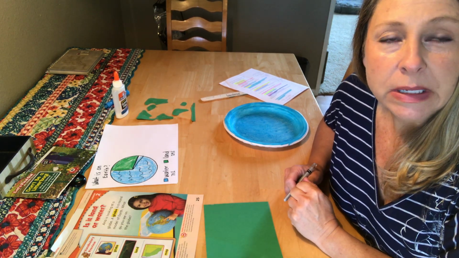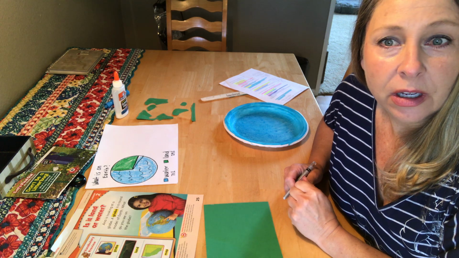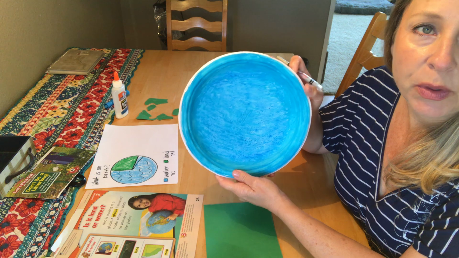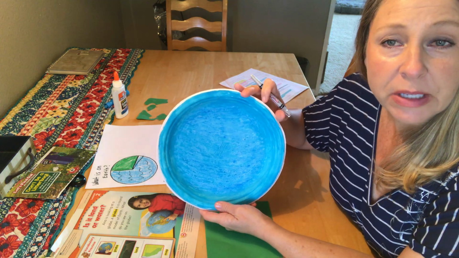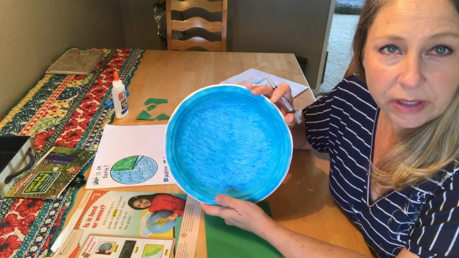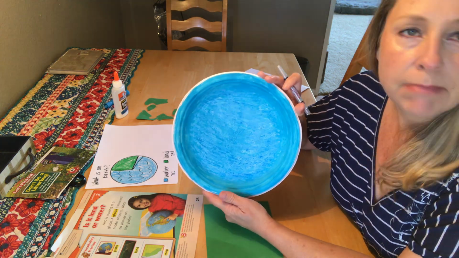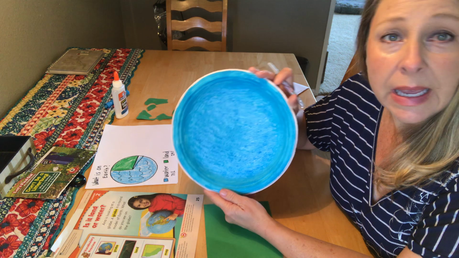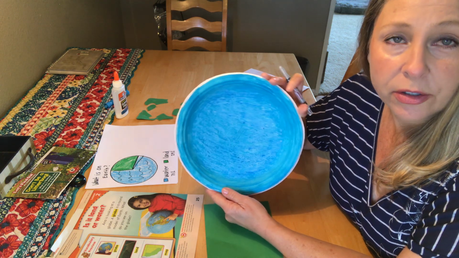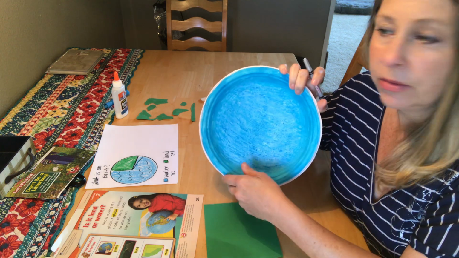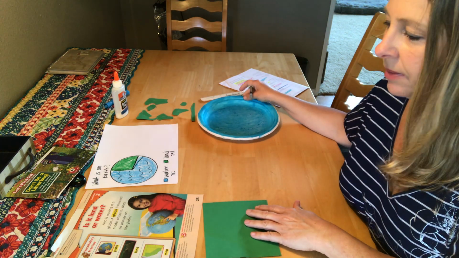And yesterday we talked about water on Earth and we made our paper plate and covered it with water. I wanted you to know from yesterday's lesson that the majority of the Earth's surface is covered in water. So that was my main objective from yesterday. Now, today I want to talk about the land on Earth, and we're going to add some land to our Earth's surface that we made yesterday.